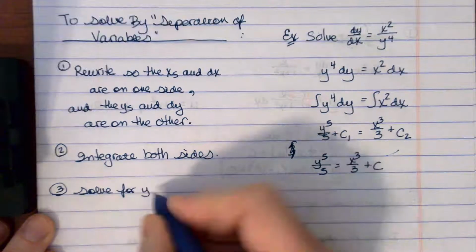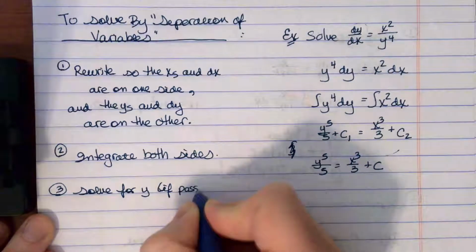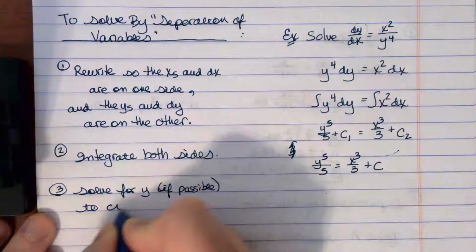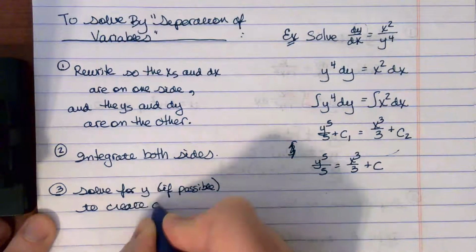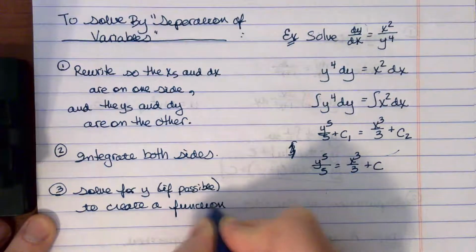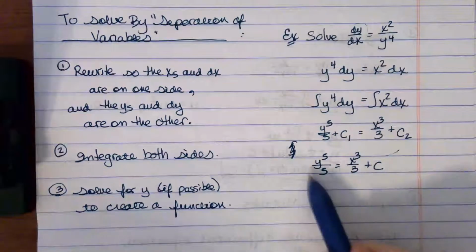Solve for y, if possible, but I'm pretty sure most of the examples I show you will be possible, to create a function. I want to turn this equation into a y equals equation.